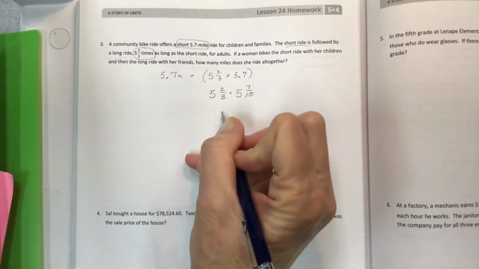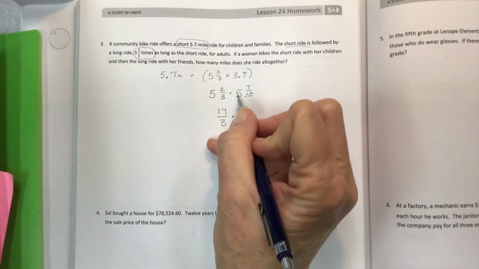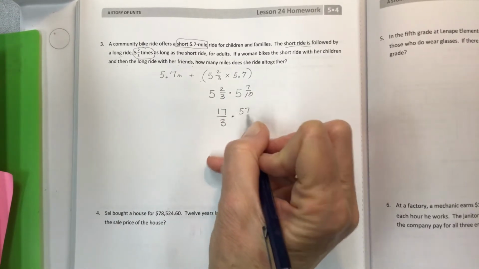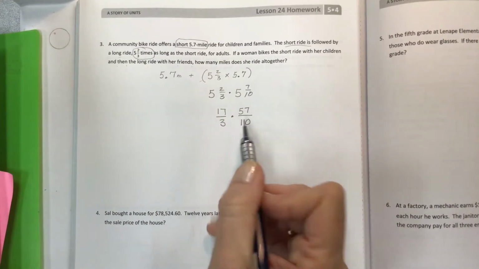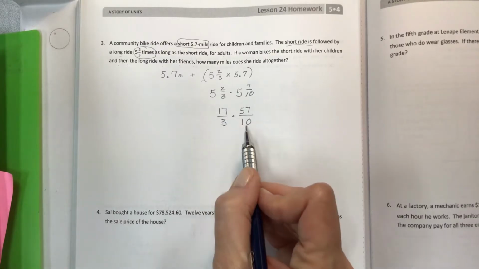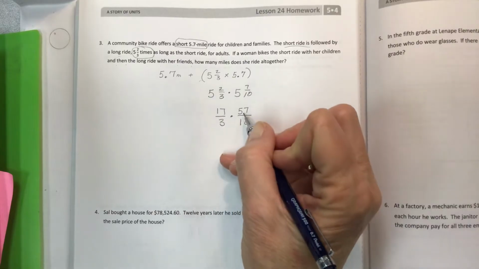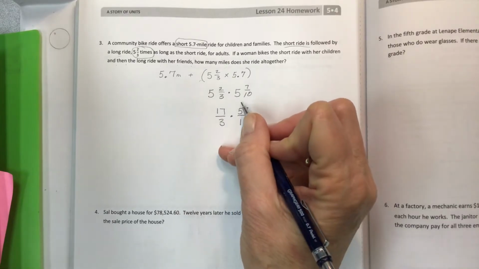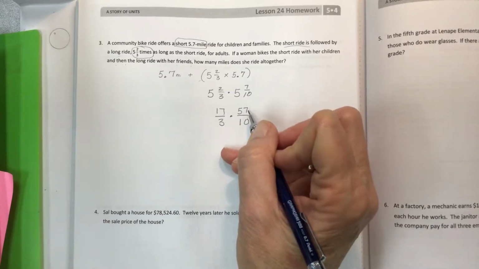3 times 5 is 15, plus 2 is 17. Hopefully you saw that. Then we have 57. Ugh, such an odd number. So then that leaves us with not much in the way of simplifying. 17 and 10 are not compatible, but what about 3 and 57? 3 fits into 5 one time, I have 2 left over, and 27 is divisible by 3.